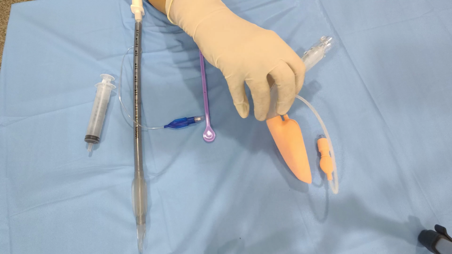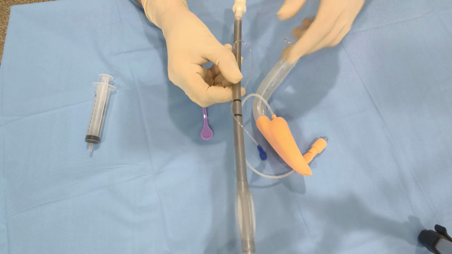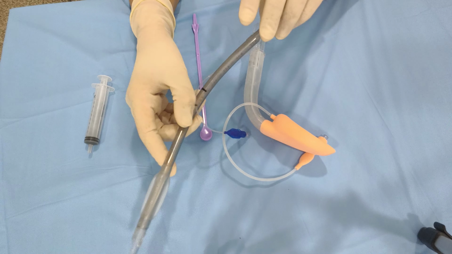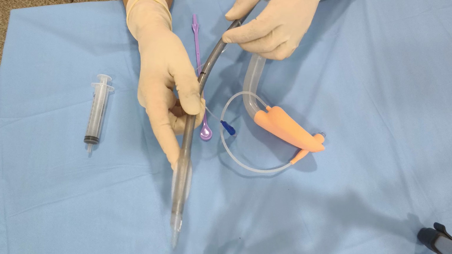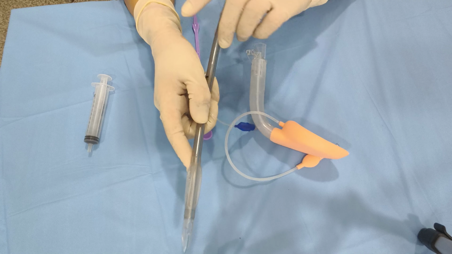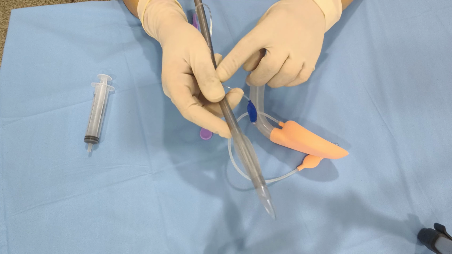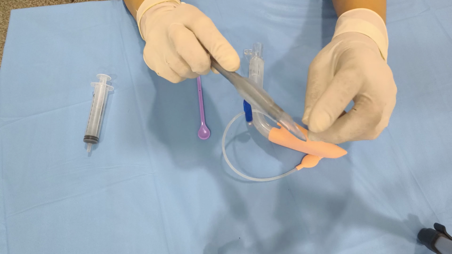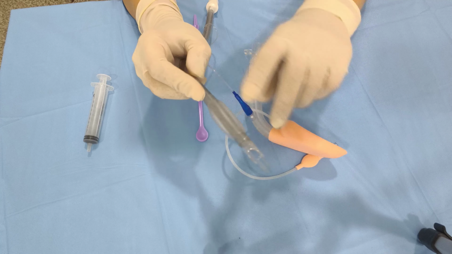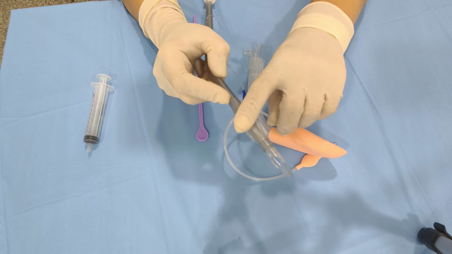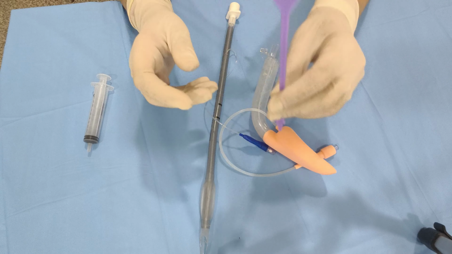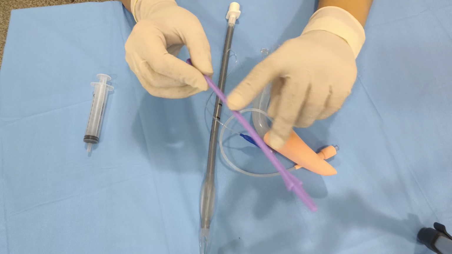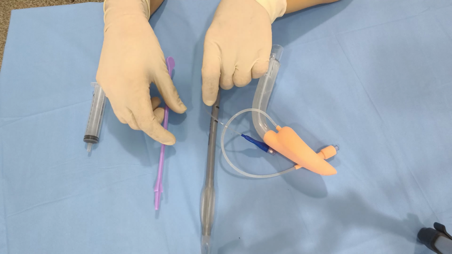Now this is the endotracheal tube which comes along with the BlockBuster. It is specially designed to pass through the BlockBuster. It is wire reinforced and it has an atraumatic tip that you can see, so that it causes no trauma. This is the introducer which is flexible for the introduction of the endotracheal tube.